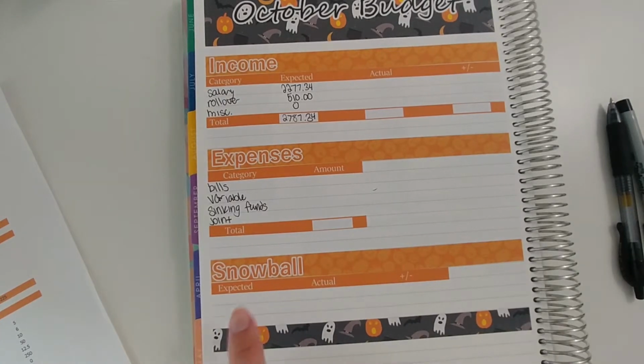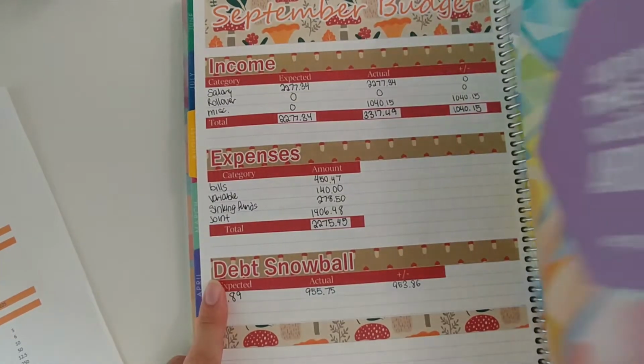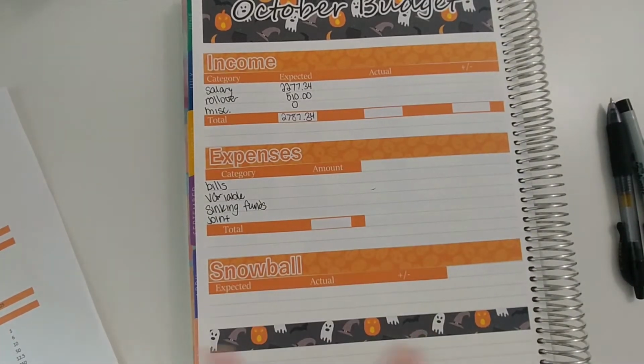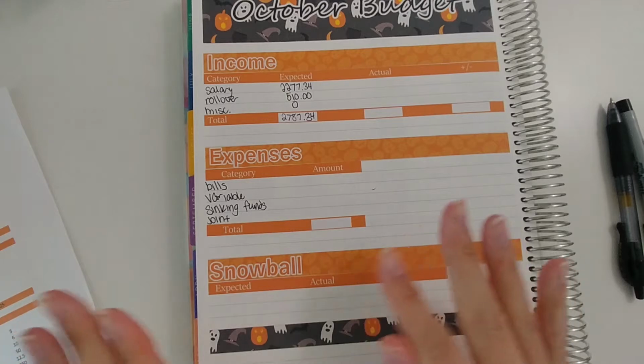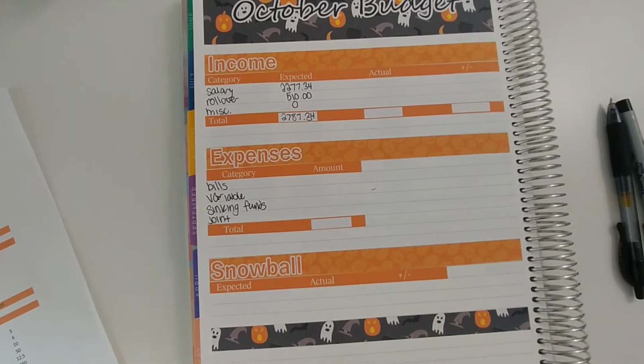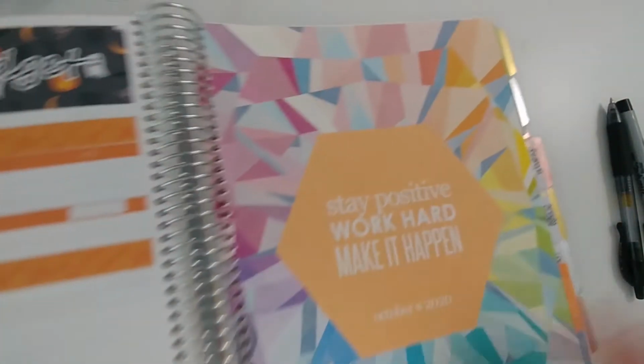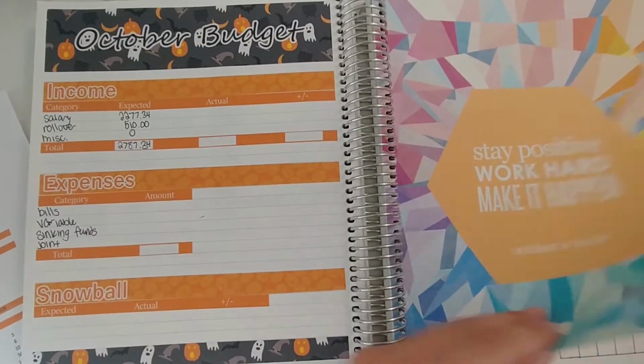And if you notice, this month it just says snowball, whereas previous months it said debt snowball. And that is because last month I officially paid off my debt. So any money that's extra will be going to my emergency fund since I'm on baby step 3 of the Dave Ramsey method. So that's all for this introduction for the overview page.